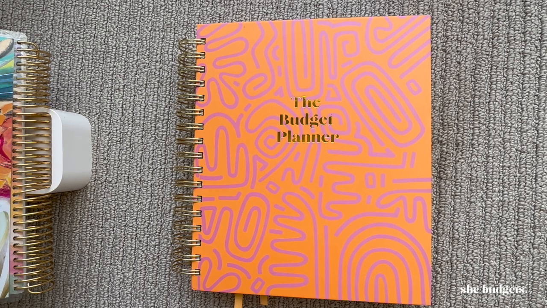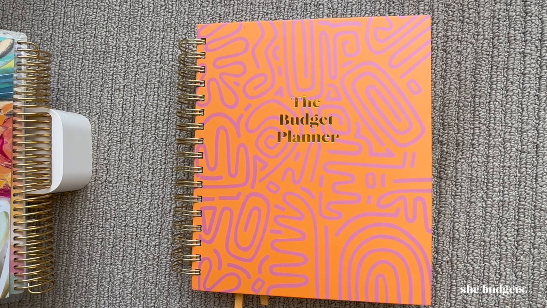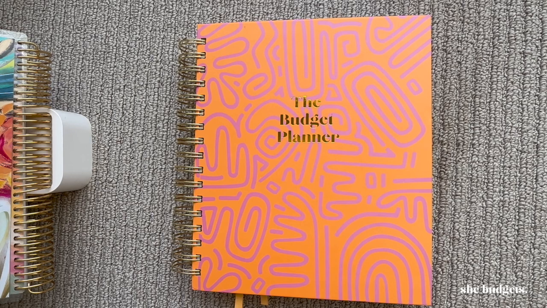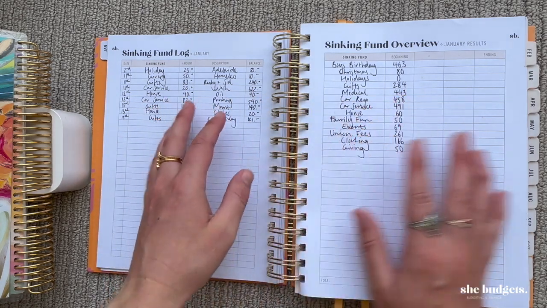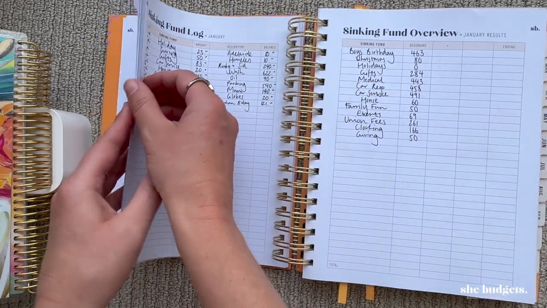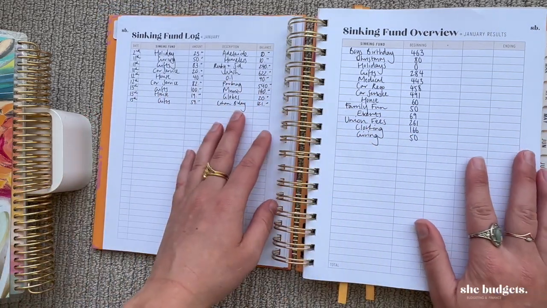So in today's video we are going to be looking over the sinking fund log and overview pages at the end of each month and just how I fill them out. So a bit of a how-to today. Let's get started. Okay, so we're going to just look at last month's, January results and the January sinking fund log. As you can see here, these are at the end of the month, and these are just for your sinking funds.